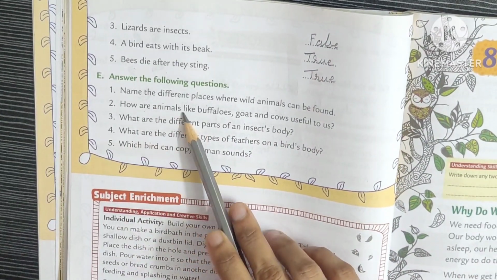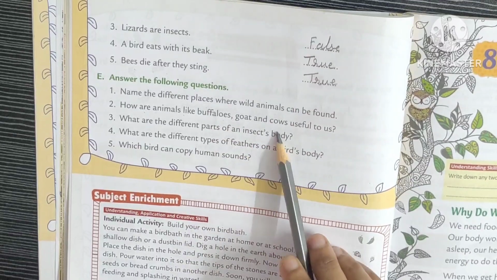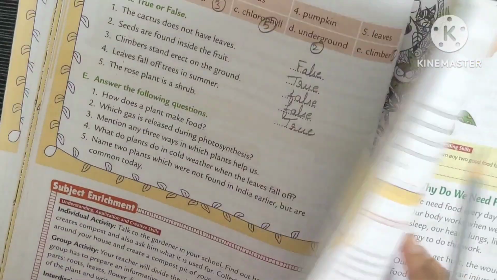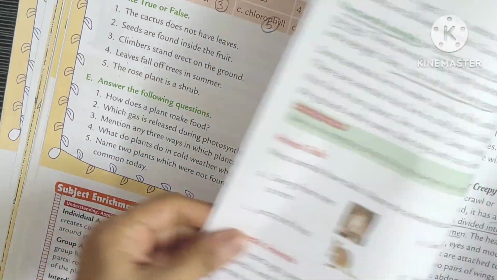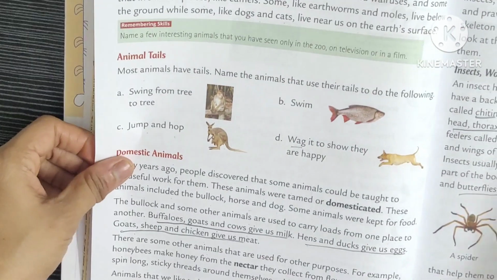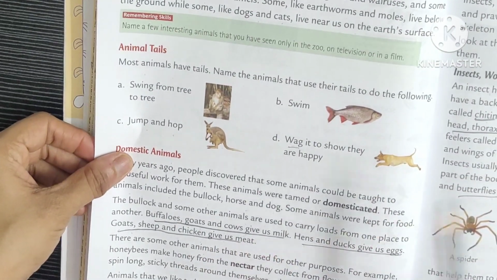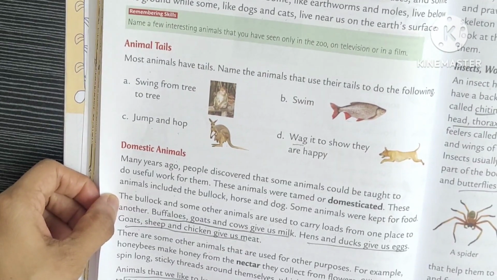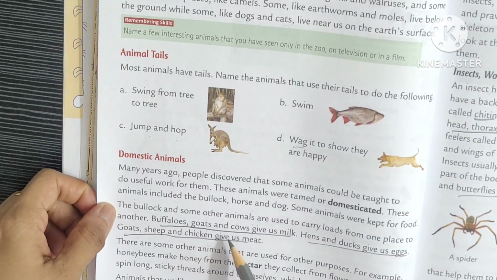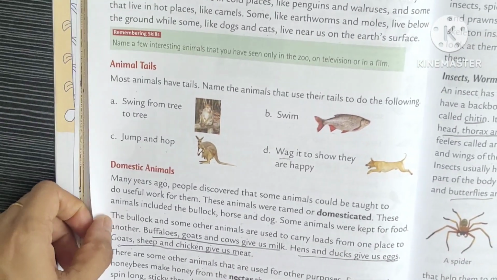How are animals like buffalo, goat and cows useful to us? Buffalo, goats and cows are useful to us. Buffalo, goats and cows give milk.